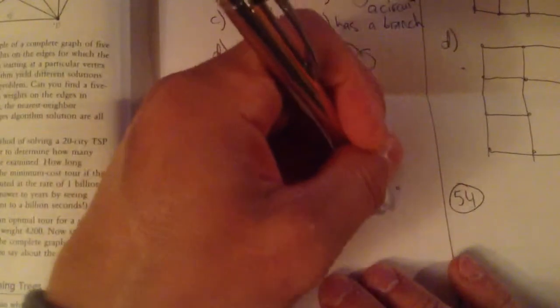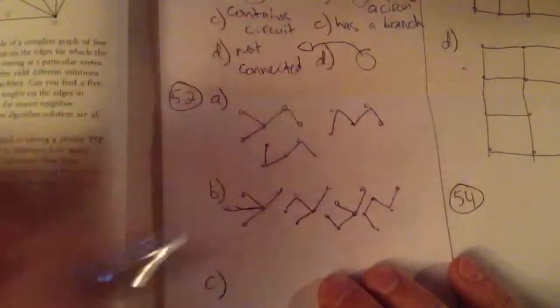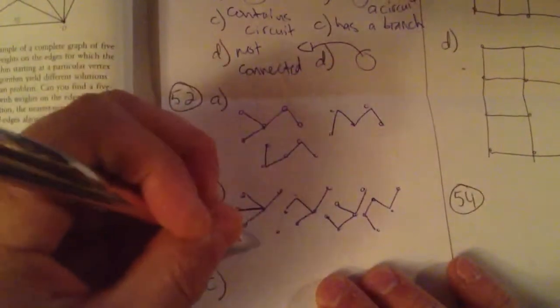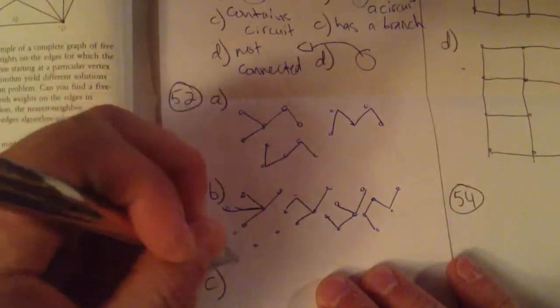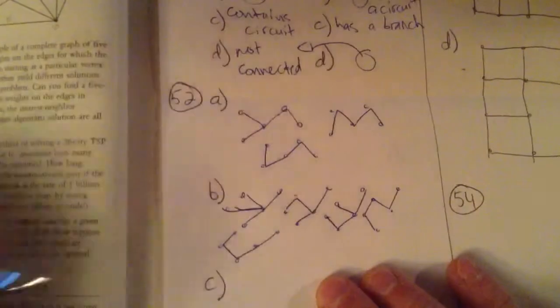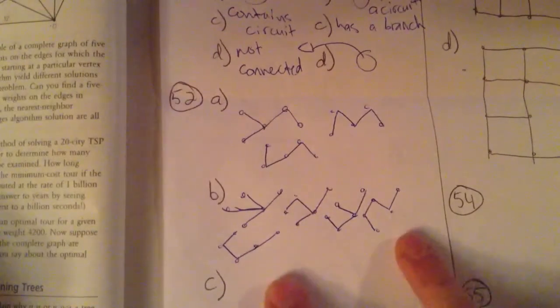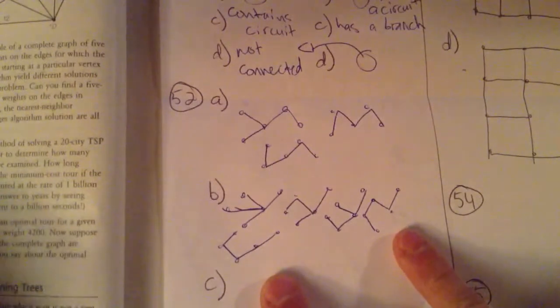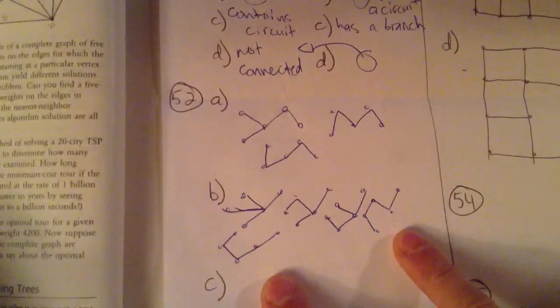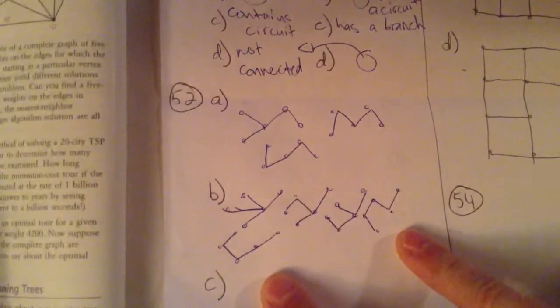And I could do this. I could do this. I think that might be all of them. I feel like there should be one more, but I can't picture how it would go. That may be all of them.